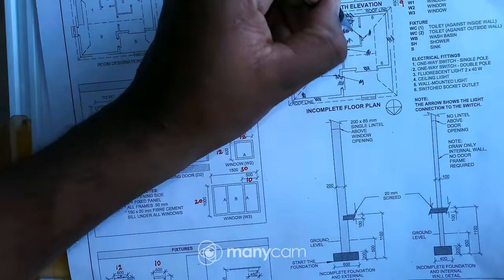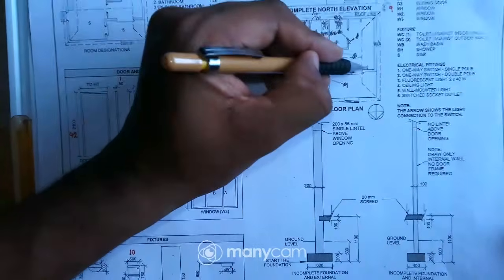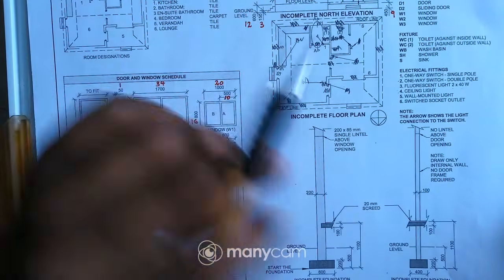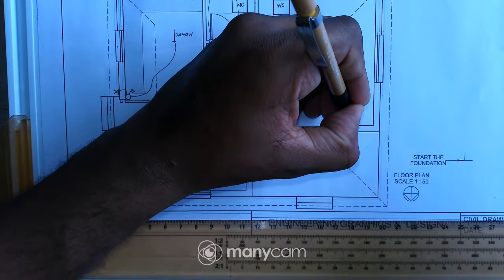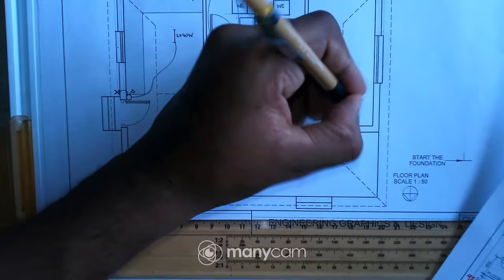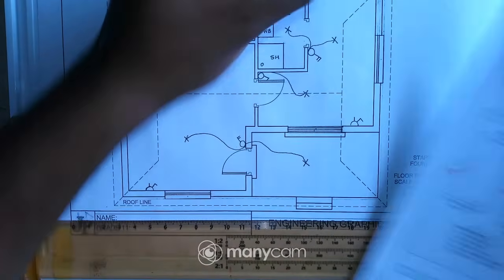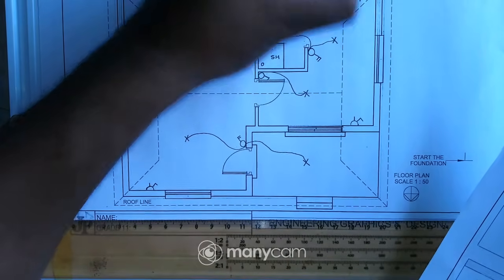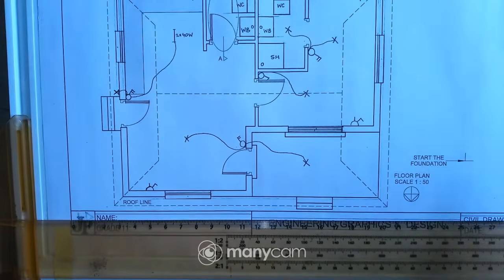Okay, I added that one, and we have number six. So that means I'll have to add two switched socket outlets. So I have one there with a switch there. I have to add another one there like that.